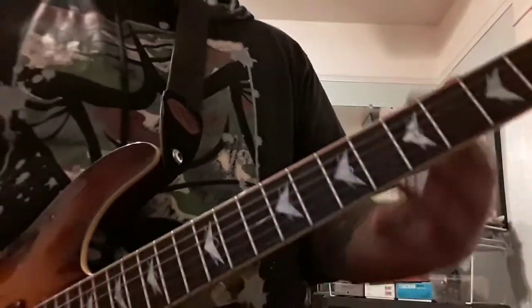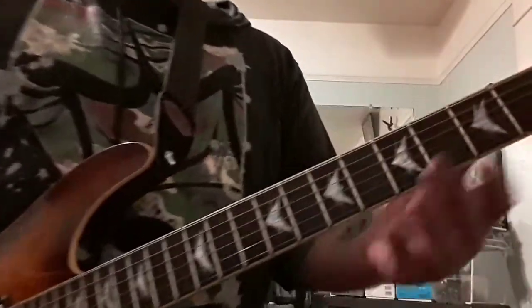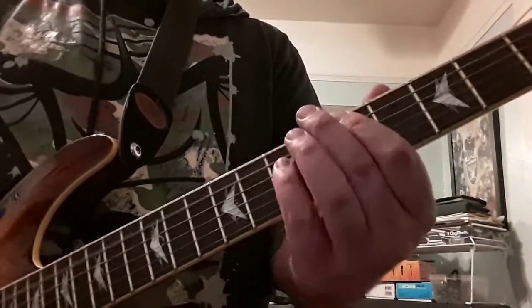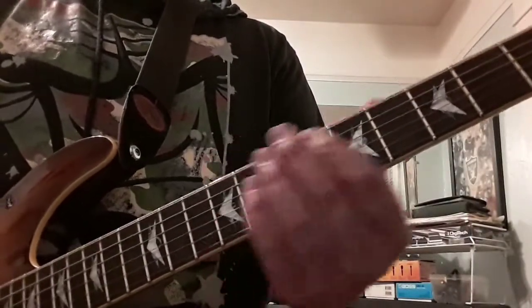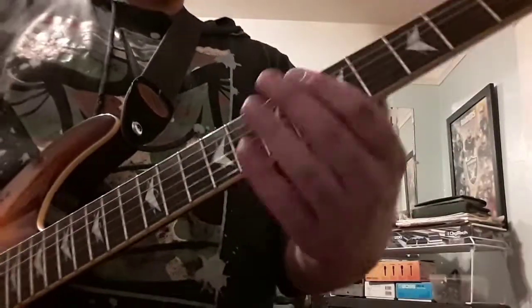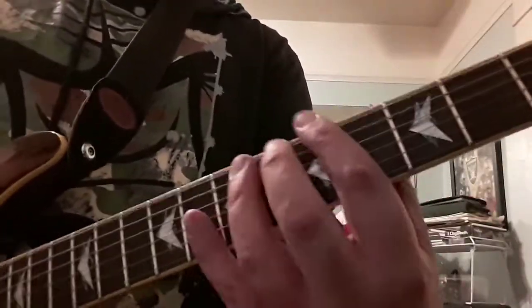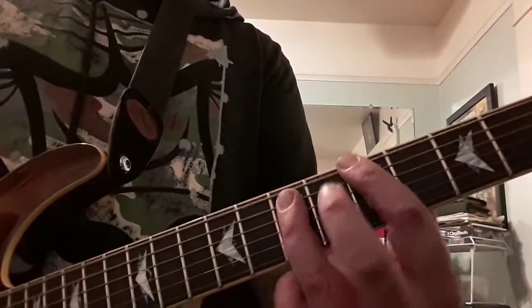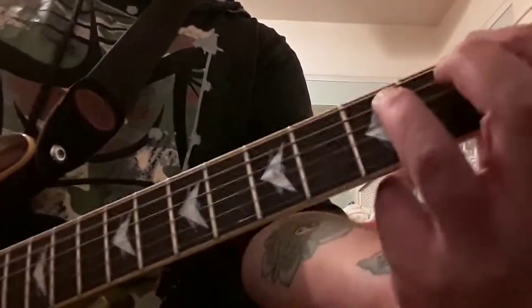I don't want to play too many because I'll probably get a copyright infringement, but trust me. There's all kinds of cool stuff that you can come up with just that 2-finger shape right there. You can move it anywhere you want.